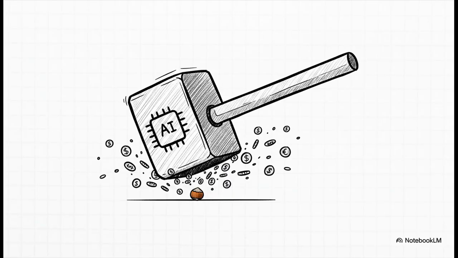First up, the most obvious one, cost. Every single time your application calls an LLM API, you are paying for tokens. It's that simple. Using a super powerful model to make a simple routing decision is basically like using a sledgehammer to crack a nut. It's complete overkill, and it directly hits your bottom line every single time.